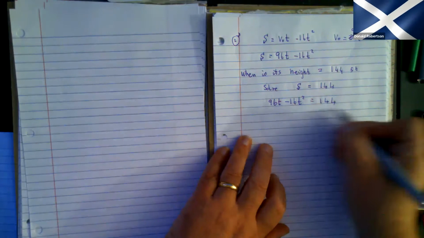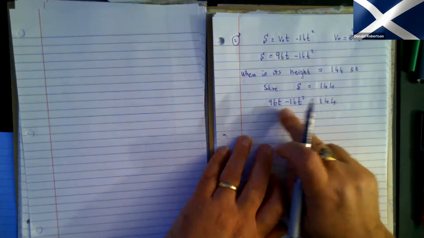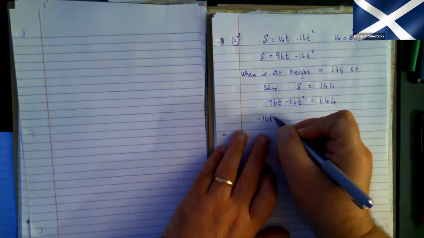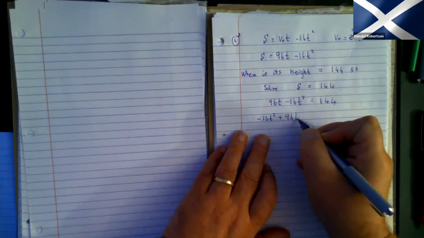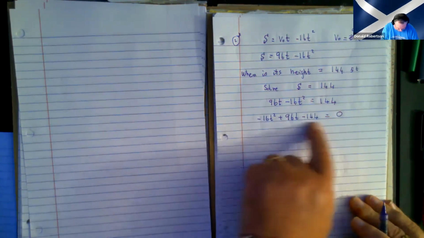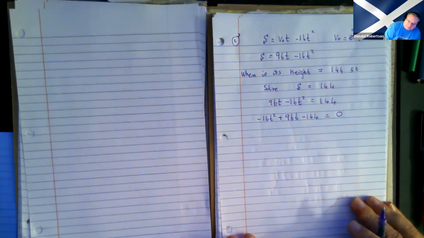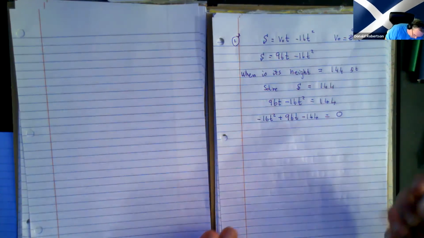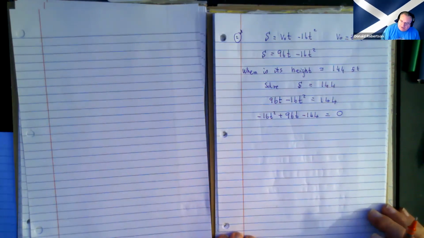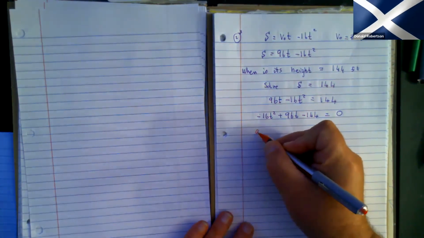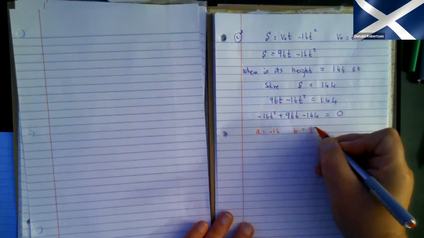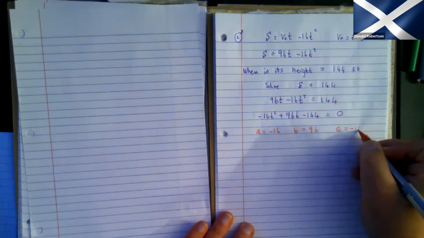Now in this particular equation, it's definitely a quadratic, but it's not very usable. So I'm going to rearrange it so it's in its standard form. I'm going to subtract 144, and now I have the whole quadratic equal to 0, which is this here. Now, if I wanted to solve this, I could try and factor it. I think you'd have a really hard time getting it to factor, so I'm not going to do that. I'm going to use the formula. So a is -16, b is 96, and c is -144.